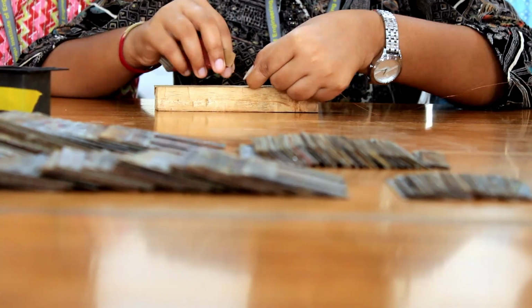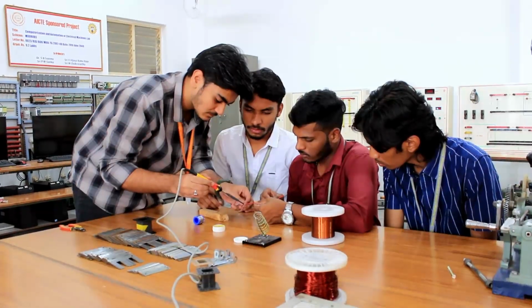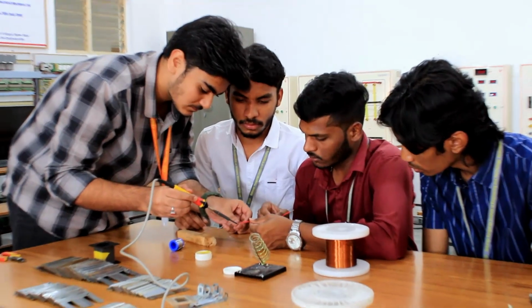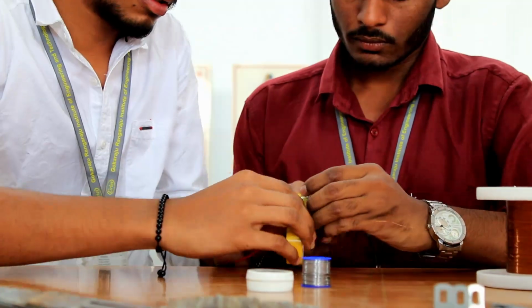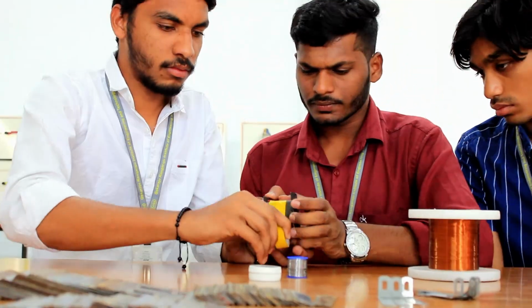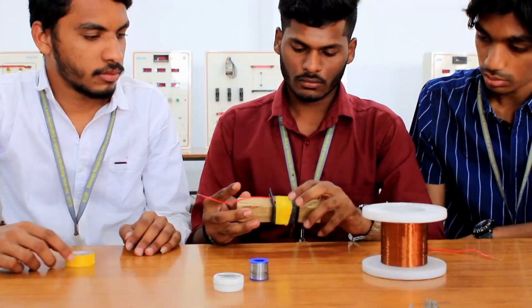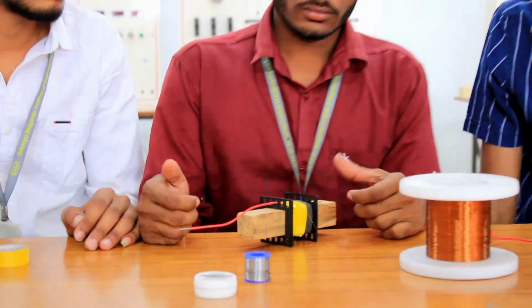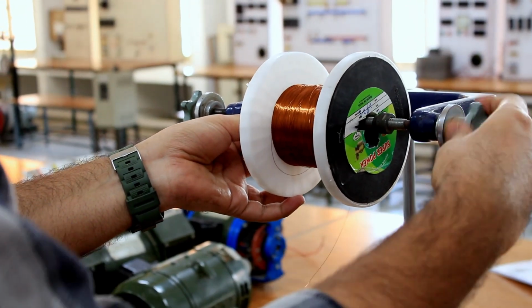Removing insulation from the primary winding. Soldering connecting wire to the primary winding. Arranging the transformer winding machine.